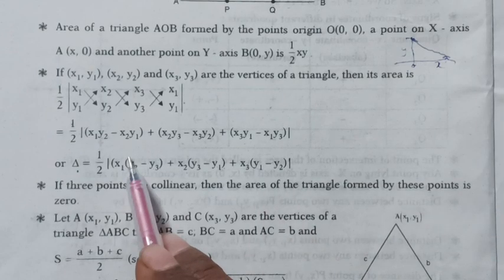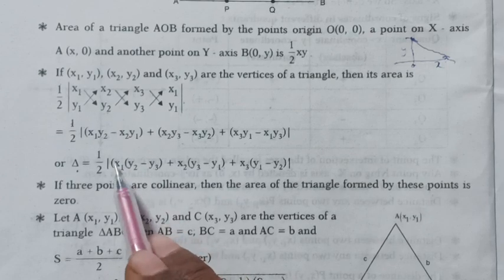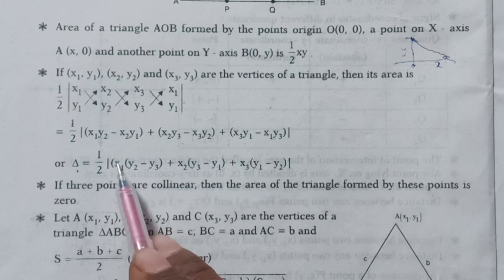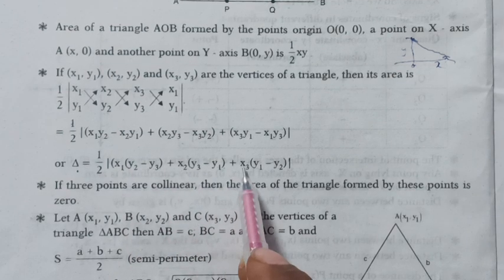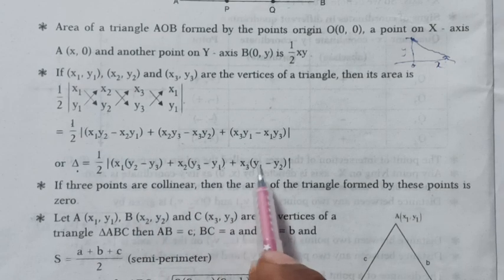You should write y in the bracket and multiply with x: x1 into (y2 minus y3), x2 into (y3 minus y1), x3 into (y1 minus y2).